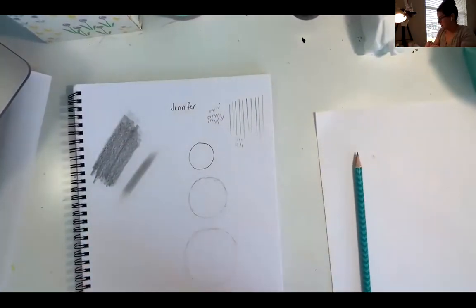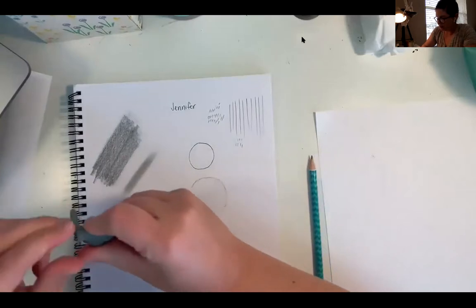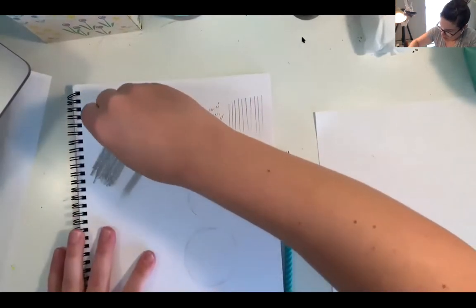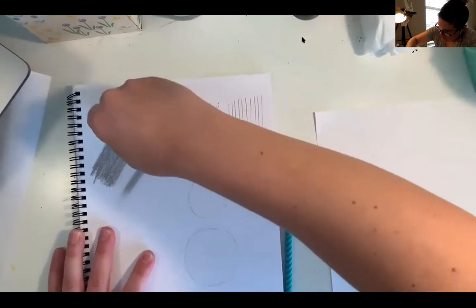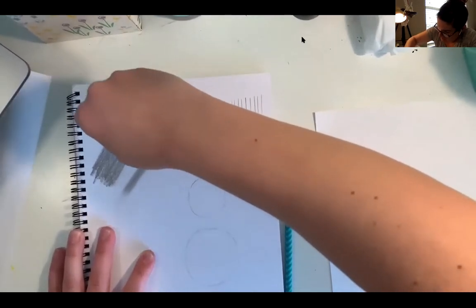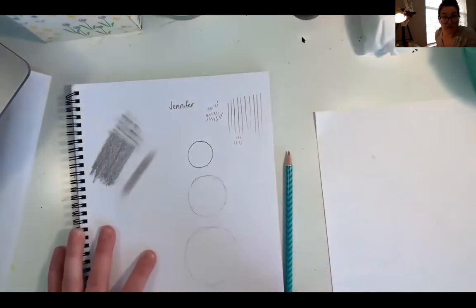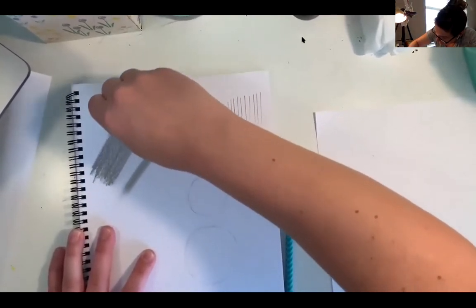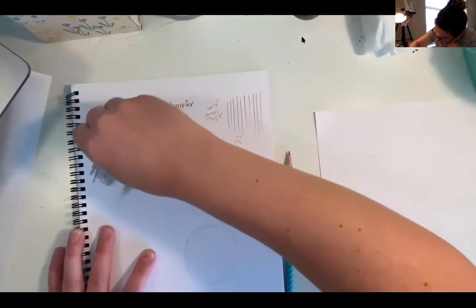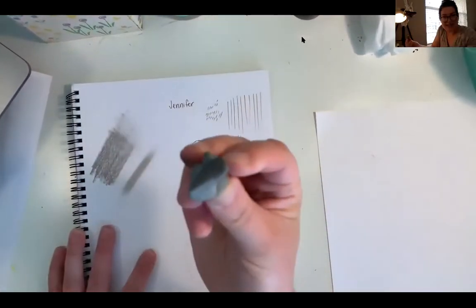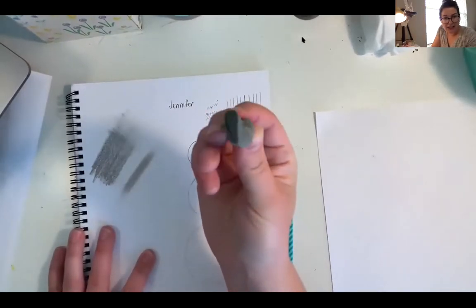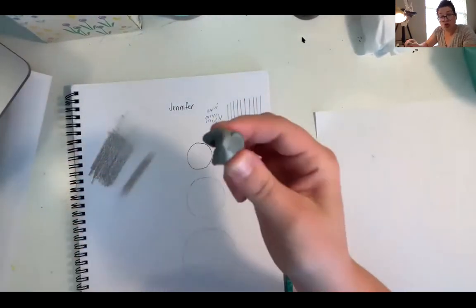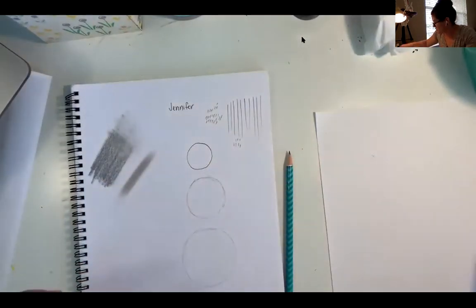And I'll also show you at the same time these erasers. So this kneaded eraser, see, I don't have to erase everything. It's a way I can lighten things or blend things without removing it completely. And then as this builds up with graphite, I can just clean it. So this can be a tool for shading as well as erasing.